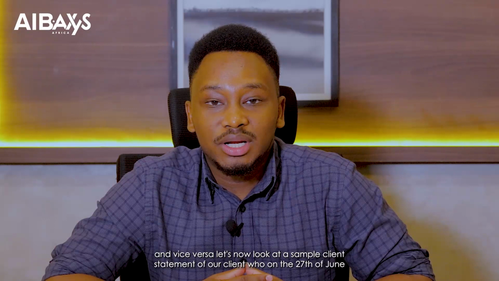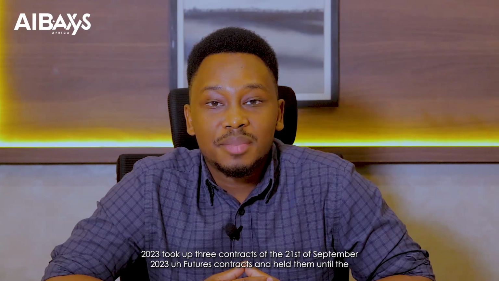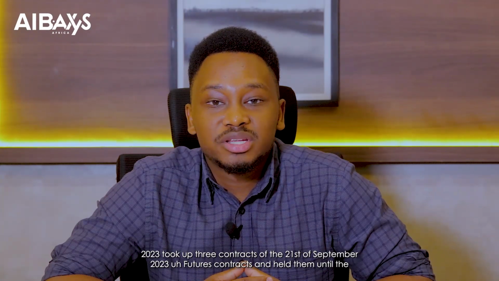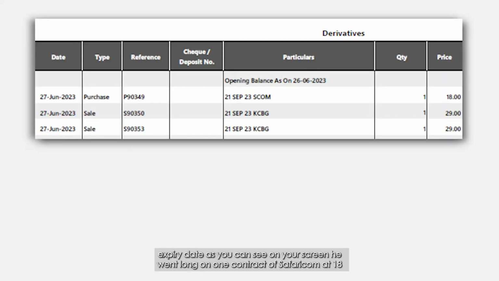Let's now look at a sample client statement of our client who, on the 27th of June 2023, took up 3 contracts of the 21st of September 2023 futures contracts and held them until the expiry date. As you can see on your screen, he went long on one contract of Safaricom at 18 Kenyan shillings and went short on 2 contracts of KCB at 29 Kenyan shillings. This means that he expected the price of Safaricom to go above 18 Kenyan shillings by the 21st of September 2023, while KCB's share price to go below 29 Kenyan shillings by the 21st of September 2023.